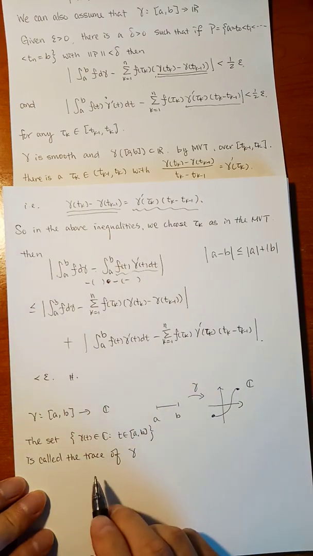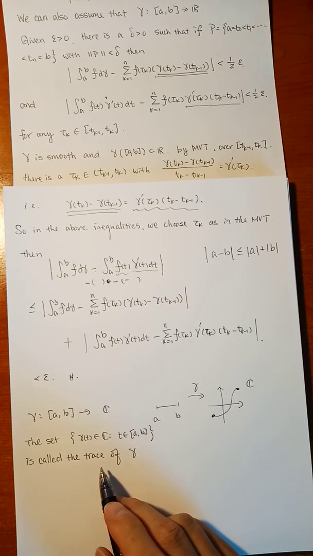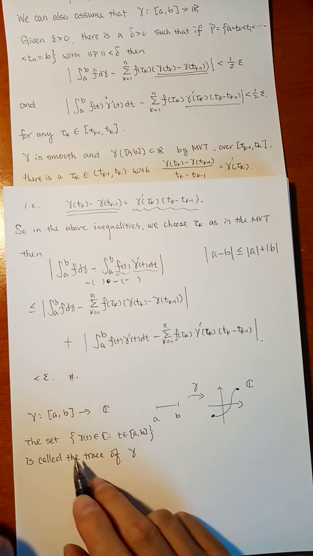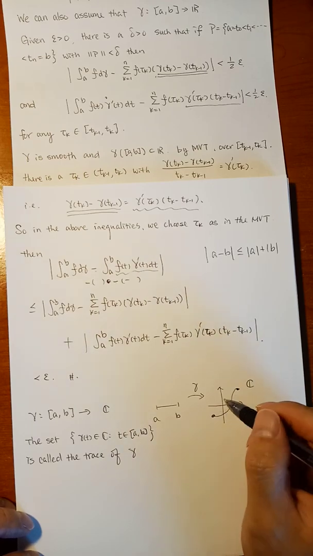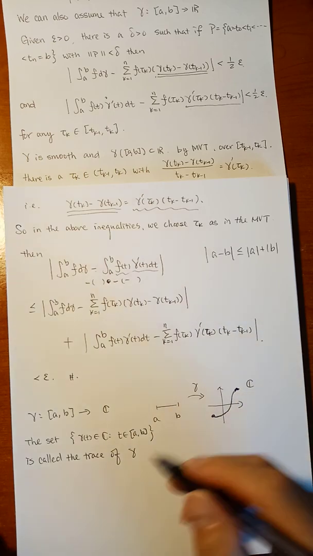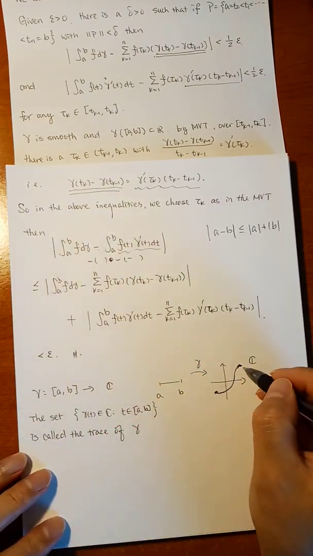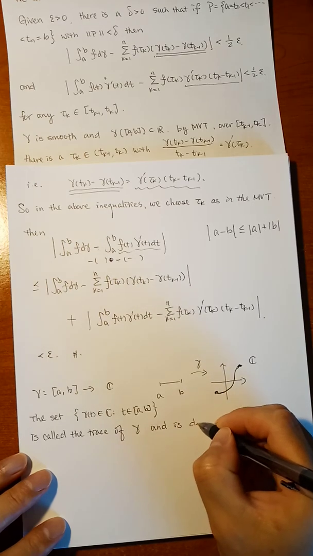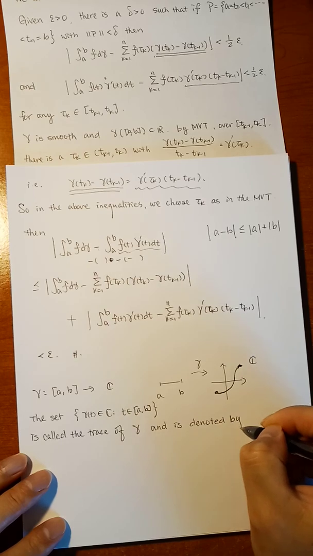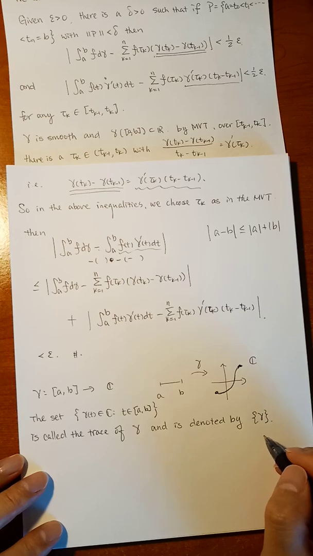of gamma. This name is not a universal name. For different textbooks, you may see a different name for this image. So you need to remember the geometric meaning. The trace is just this set, like the path. Later you will see another word about path. But anyway, the trace is just the image set, and it's denoted by braces gamma.